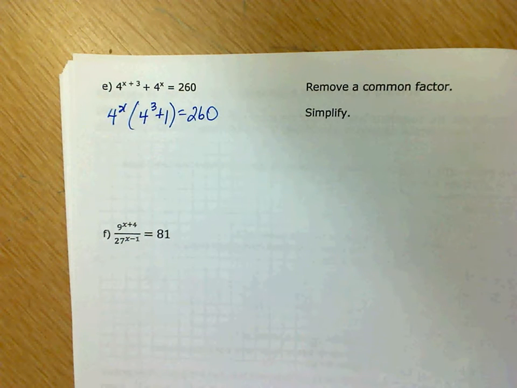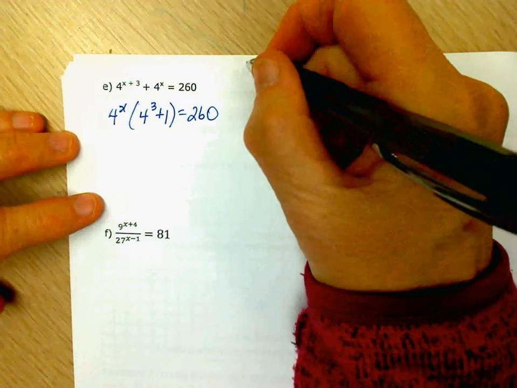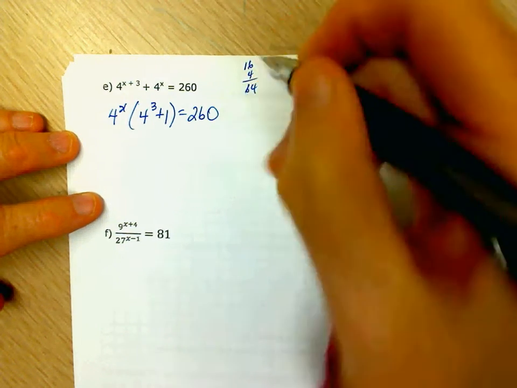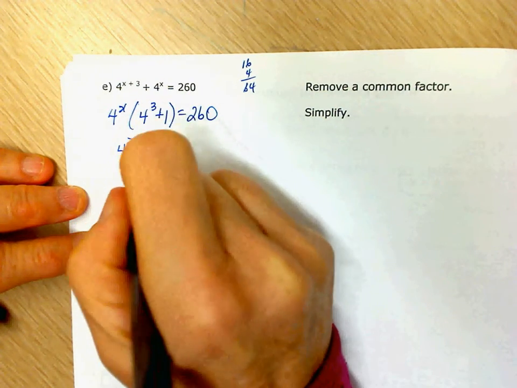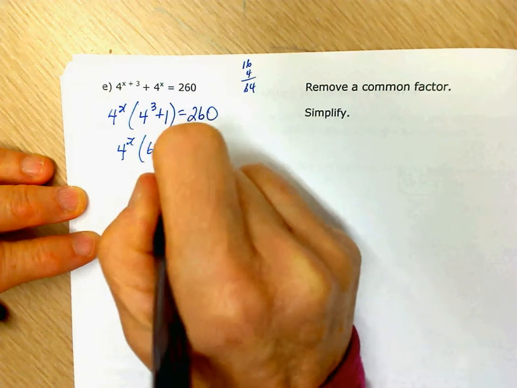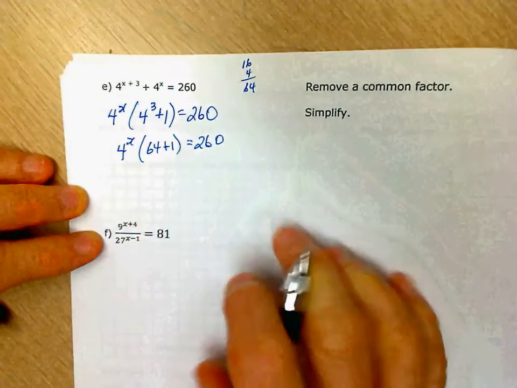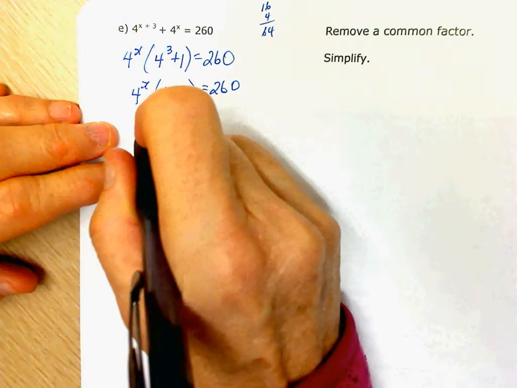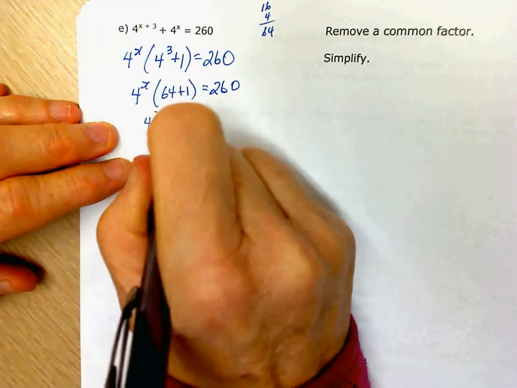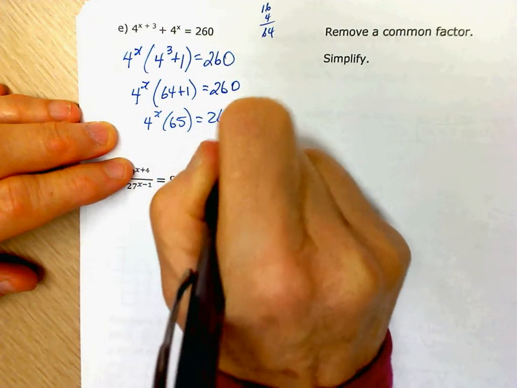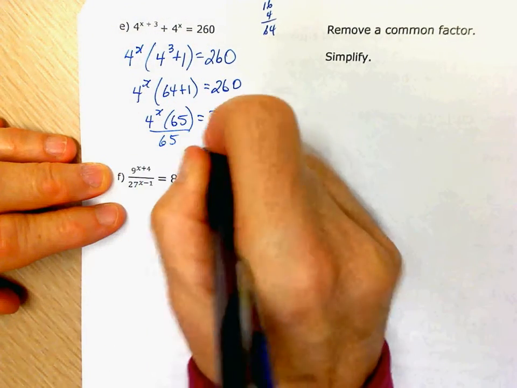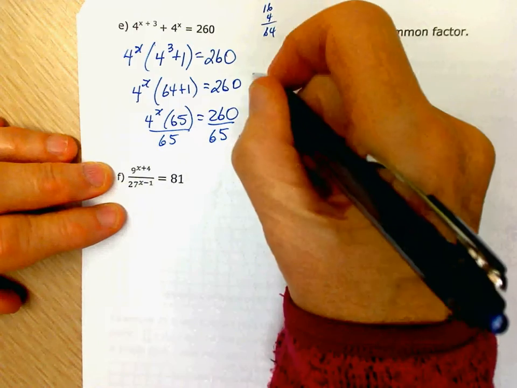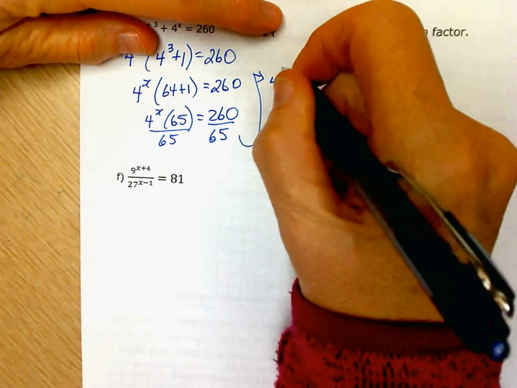So 4 to the 3 is, let's see, 4 times 4 is 16, times 4 is 64, right? So 64 plus 1, 4 to the x times 64 plus 1. I'm just going to show a lot of steps because some people need the extra steps. So we have 4 to the x times 65 equals 260. Now what do we do? Divide by 65. So we get 4 to the x equals 4.